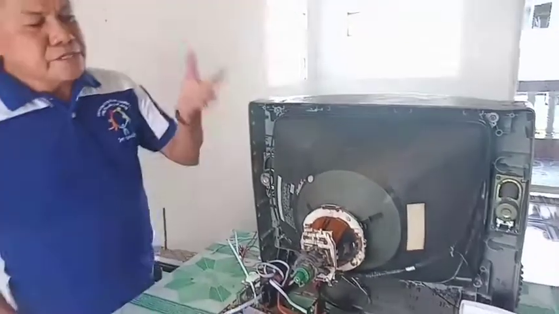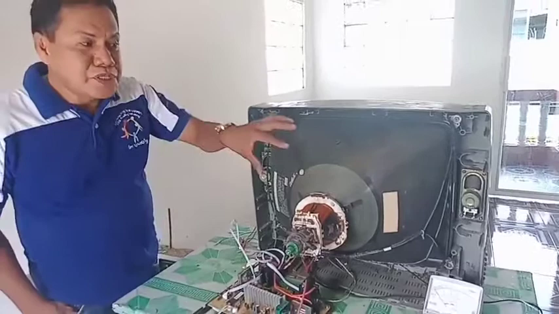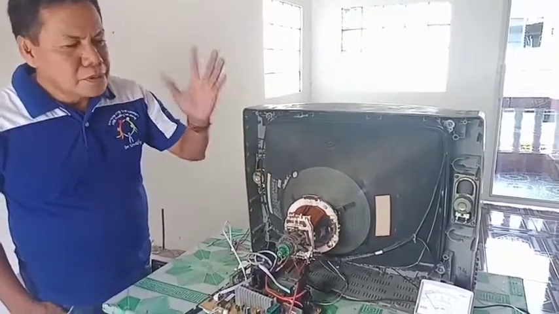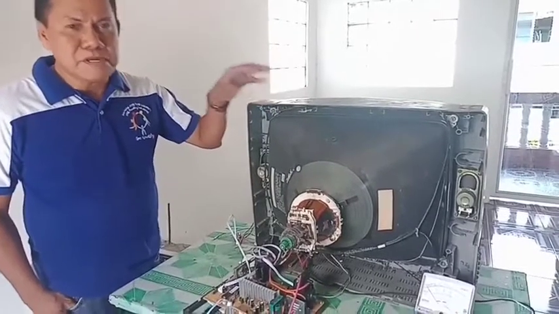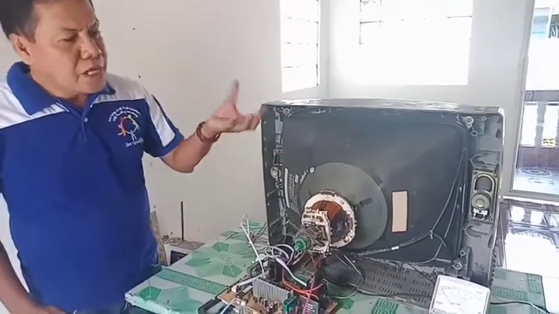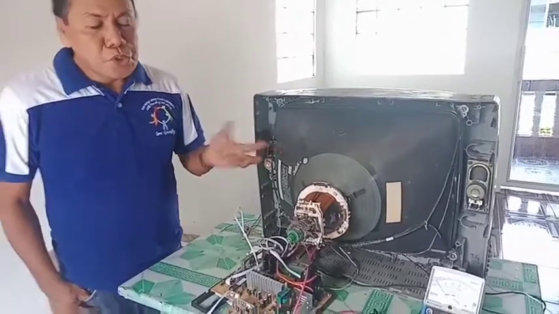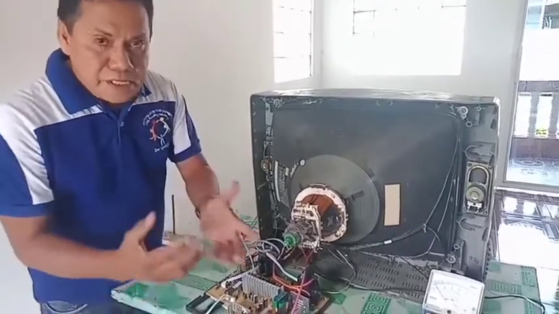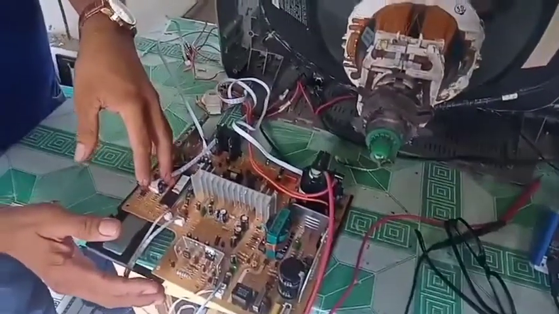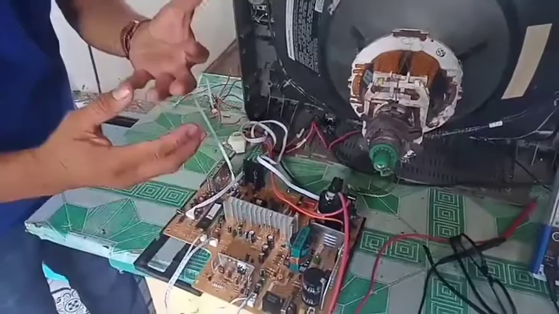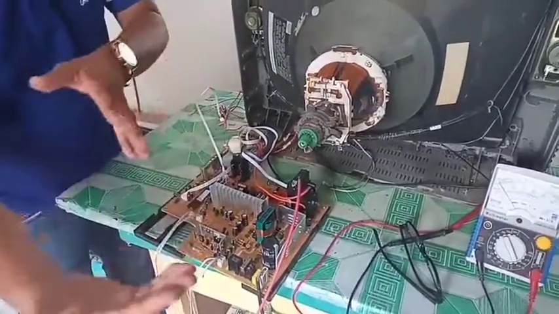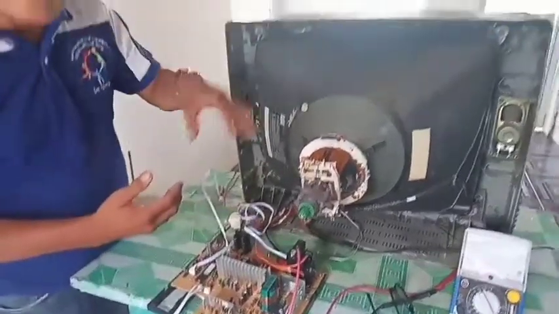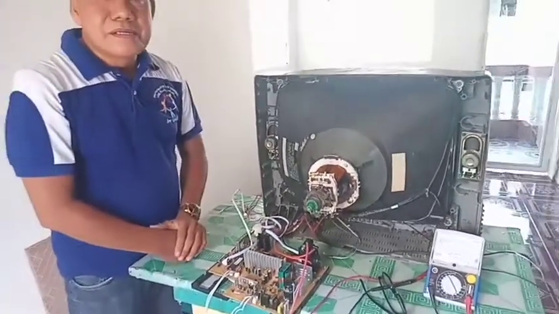This is a CRT type TV receiver in the sense that it uses a picture tube, or technically it is called a CRT or cathode ray tube. It is a vacuum tube. It is actually a transducer which is used to convert the electrical signal coming out from the video circuit. The electrical signal, or video signal, is submitted to the picture tube and converted into light signal.